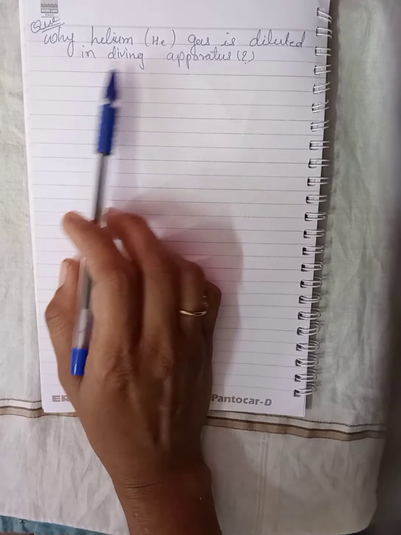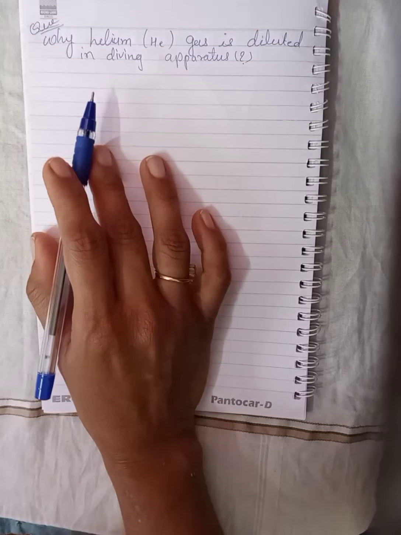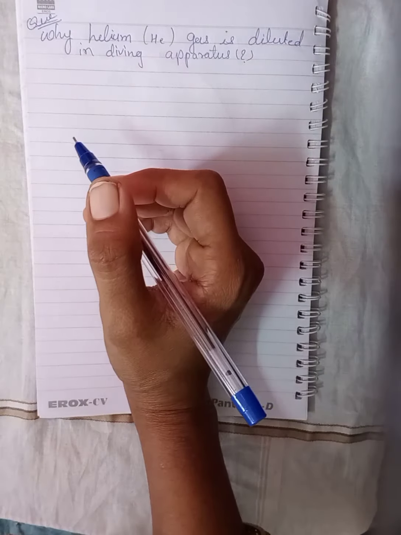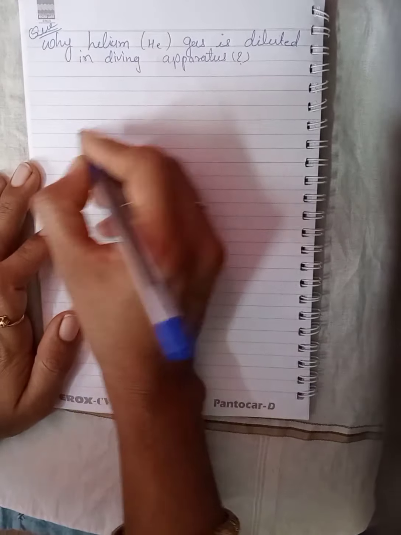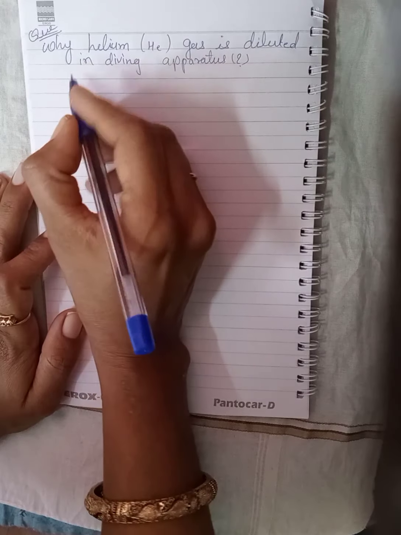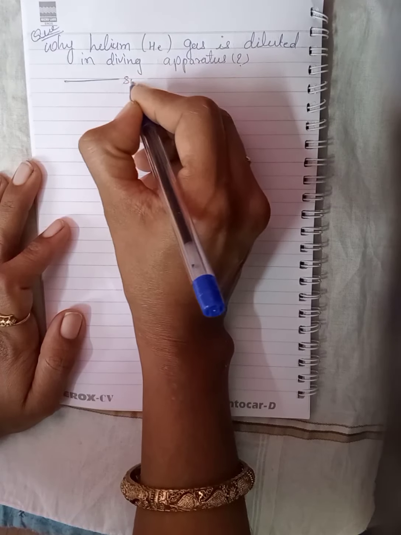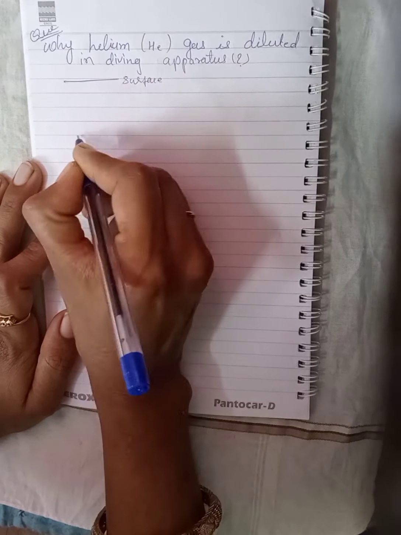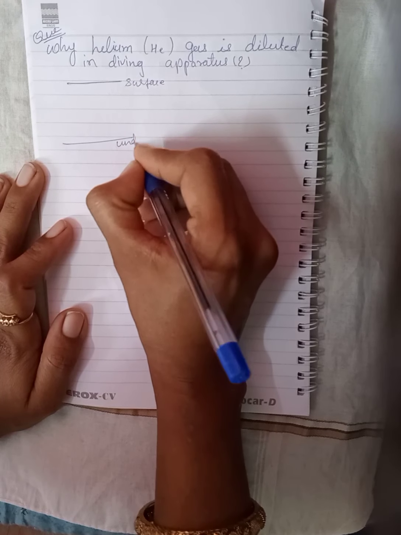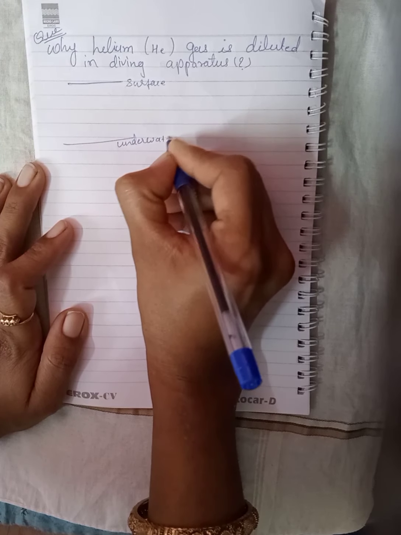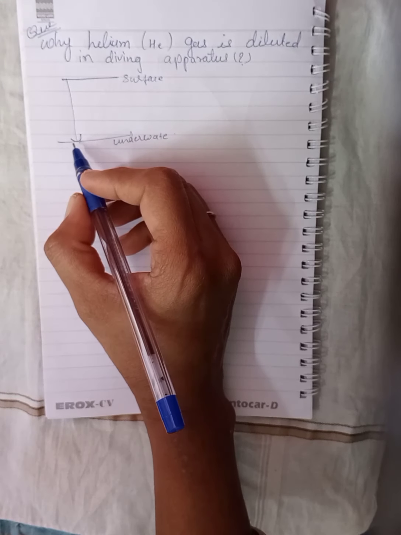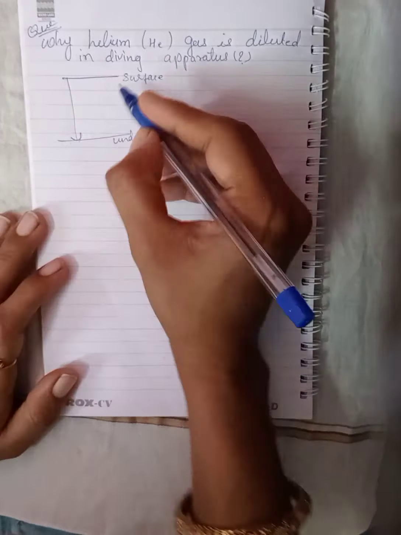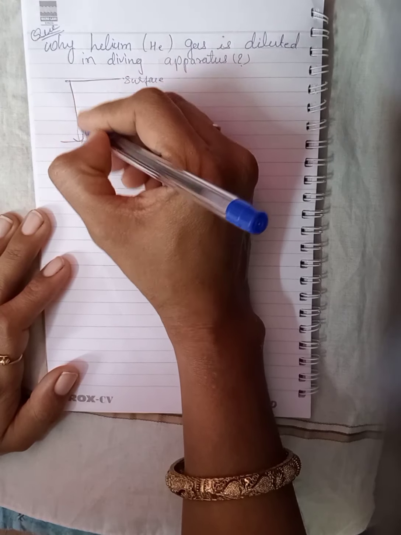To answer this question, first we'll see what the condition is when scuba divers are underwater. Suppose this one is the surface and this one is underwater. When scuba divers are underwater, they experience more pressure compared to the surface.